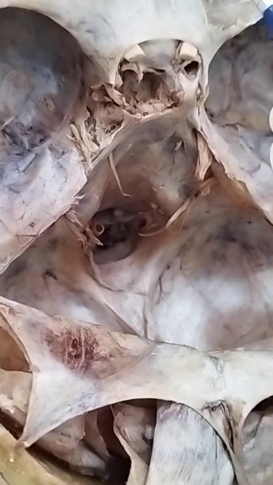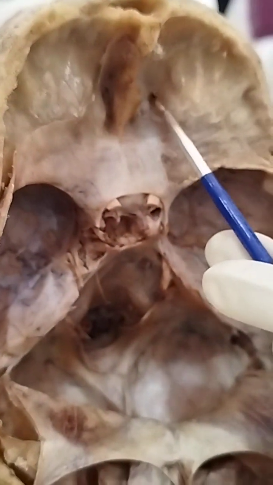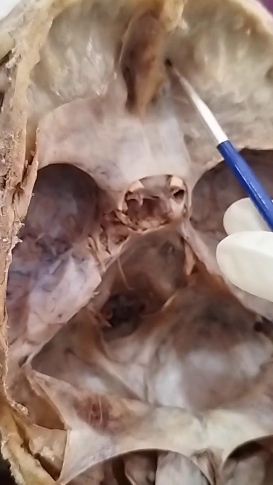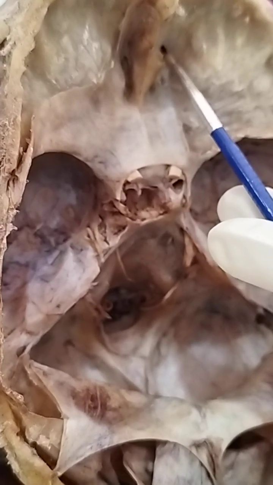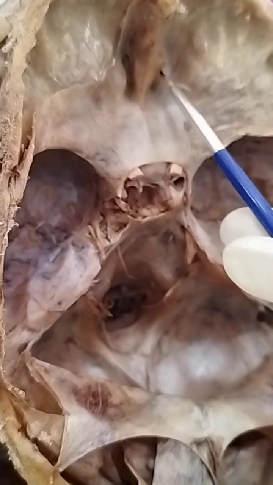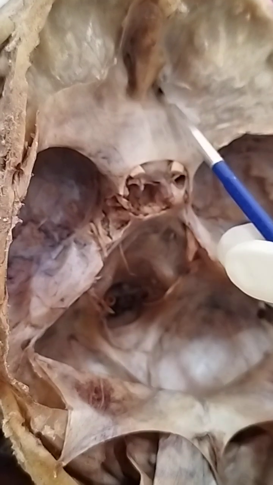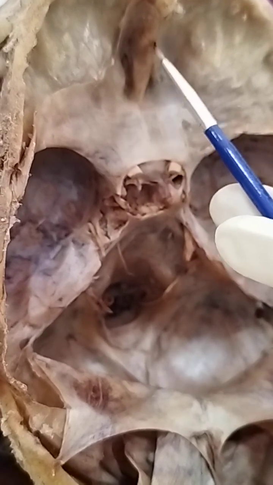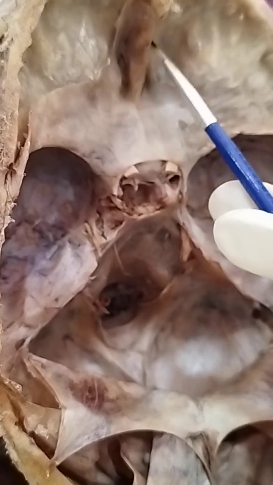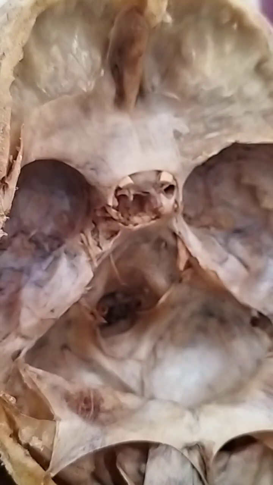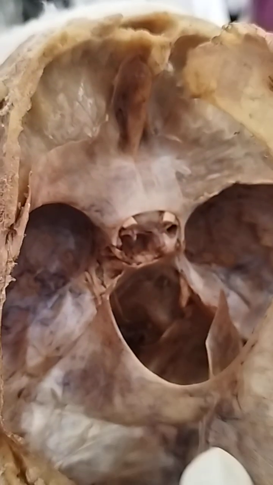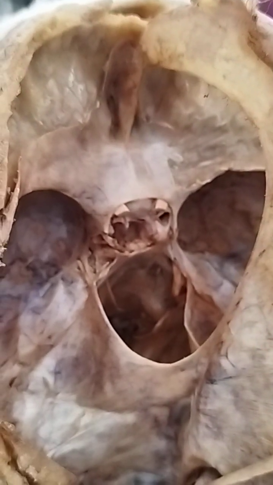We can identify the fossa for the olfactory bulb. This is the fossa for the olfactory nerve. The olfactory bulb is lodging here. This is the cribriform plate of the ethmoid bone, a sieve-like structure. This is the crista galli, tooth-like. Here is the frontal crest. This is attached by the falx cerebri. See here, a sickle-shaped structure.